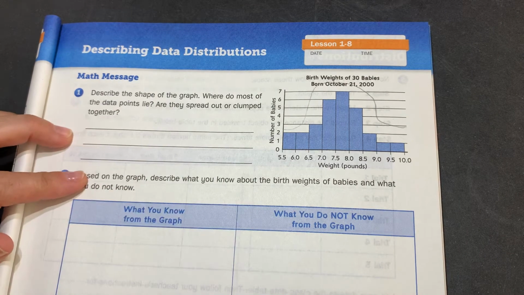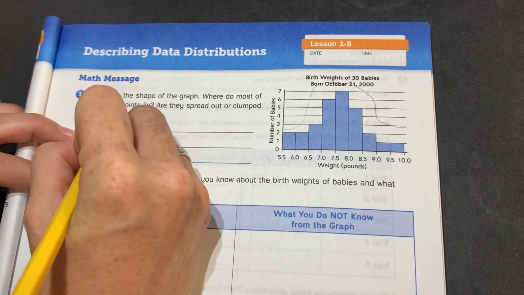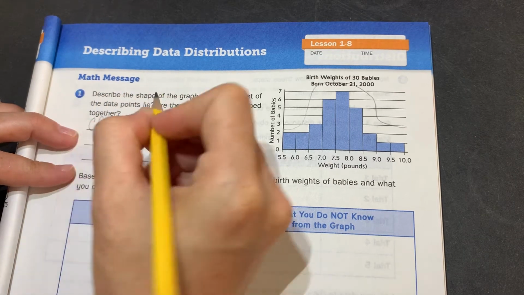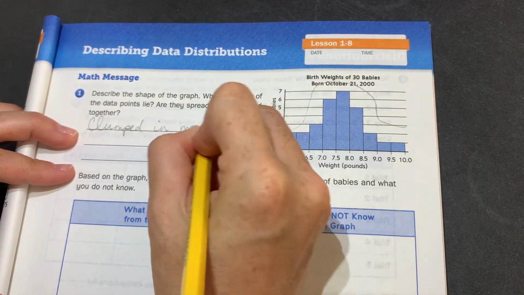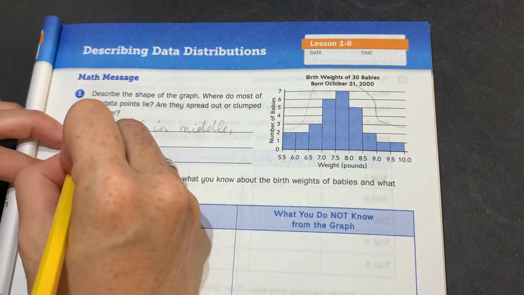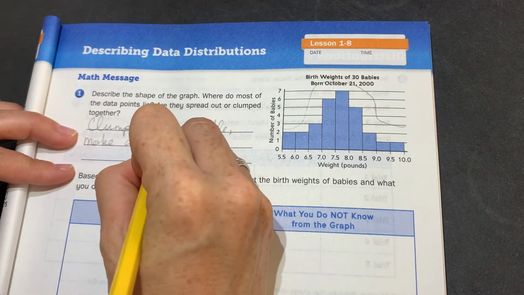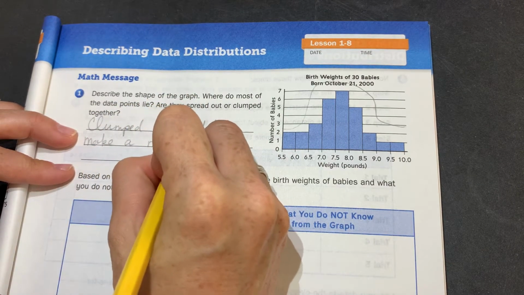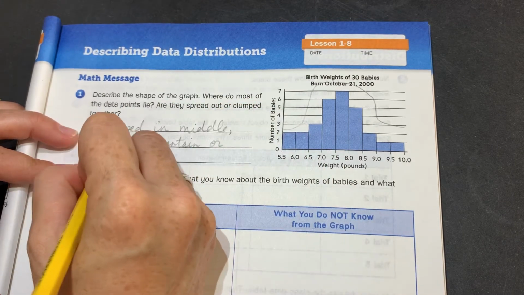I'm not going to use full sentences on this because we're kind of short on space. So I'm just going to say clumped together in middle, comma, make a mountain or bell shape.